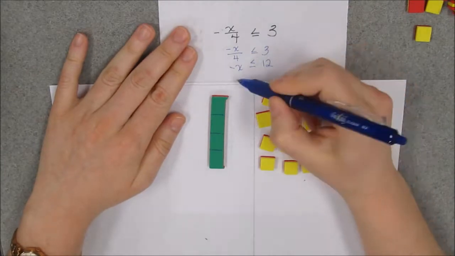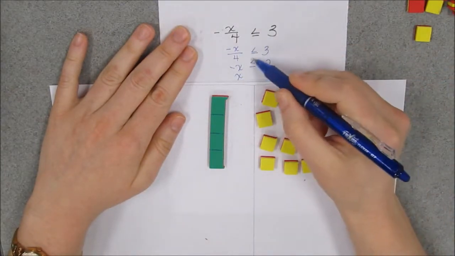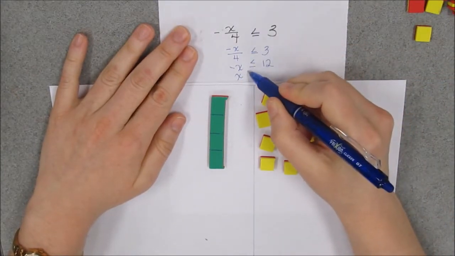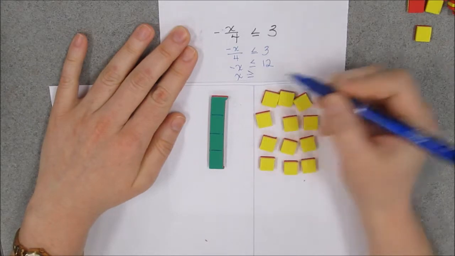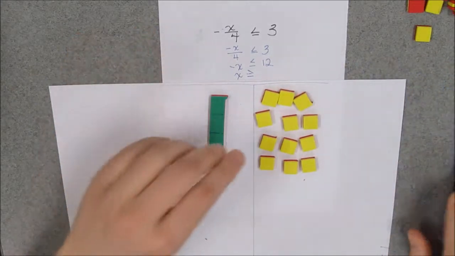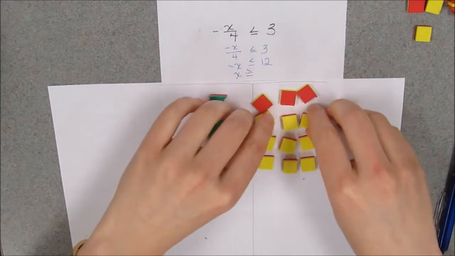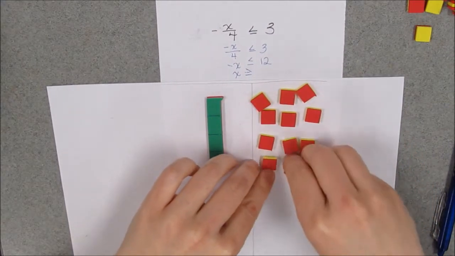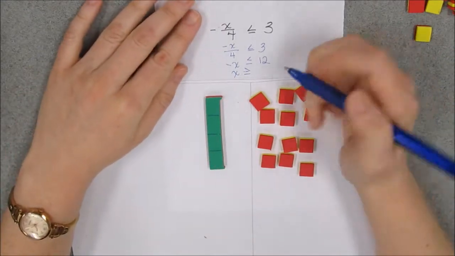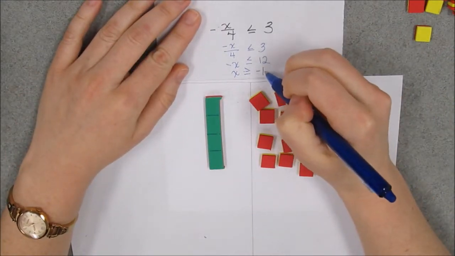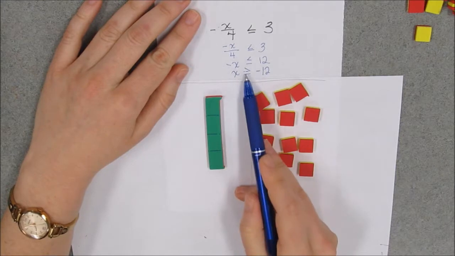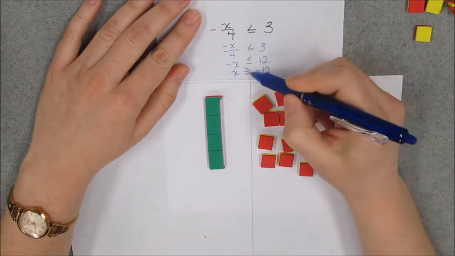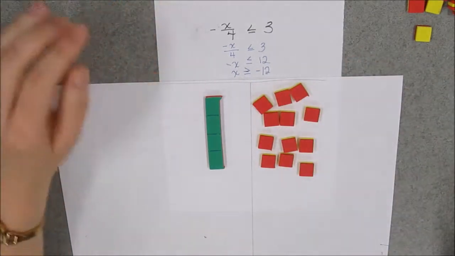So we have positive x, and the opposite of less than or equal to is greater than or equal to. And the opposite of positive 12, we flip it all over and we get negative 12. So x is greater than or equal to negative 12.